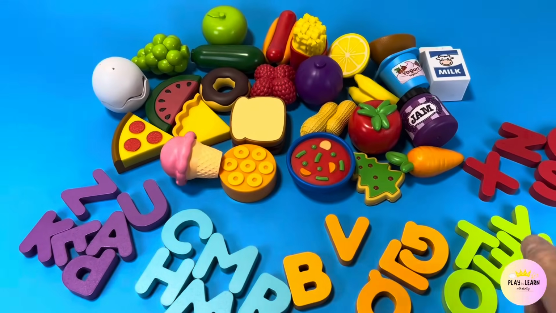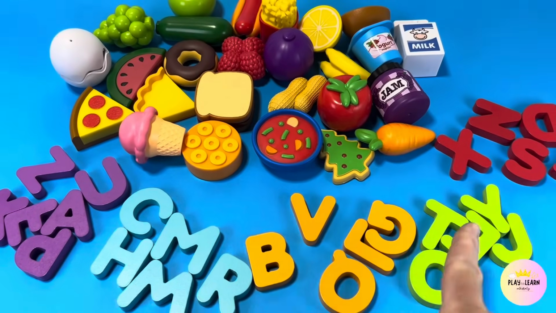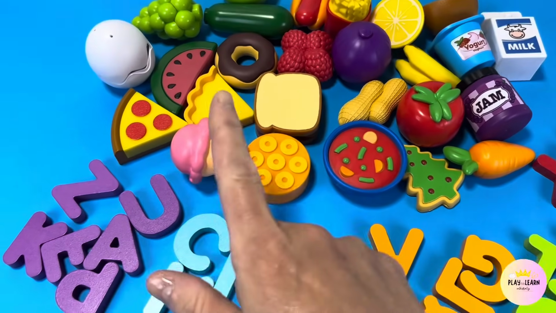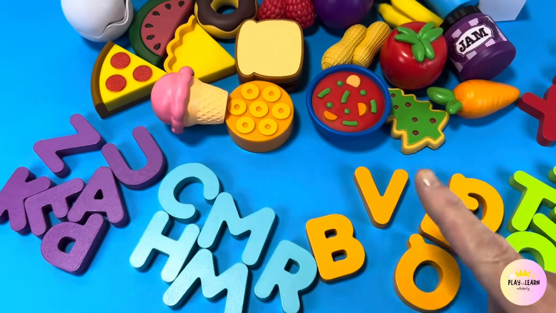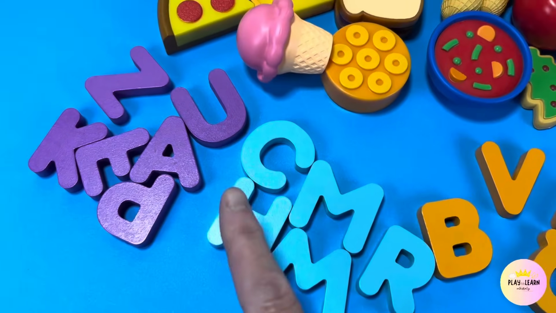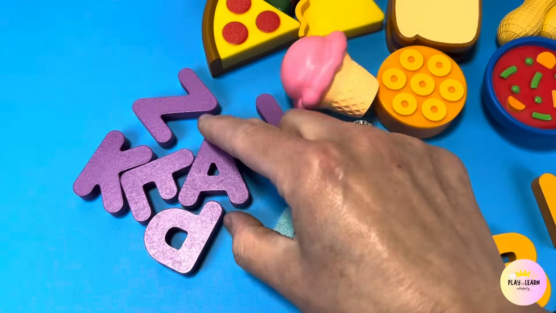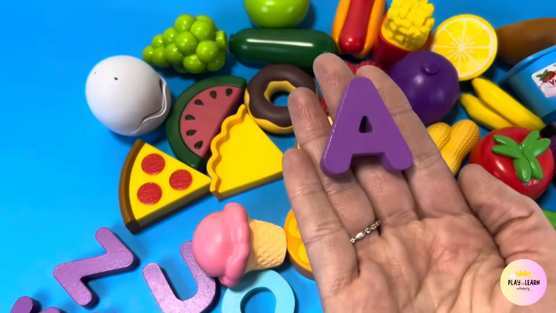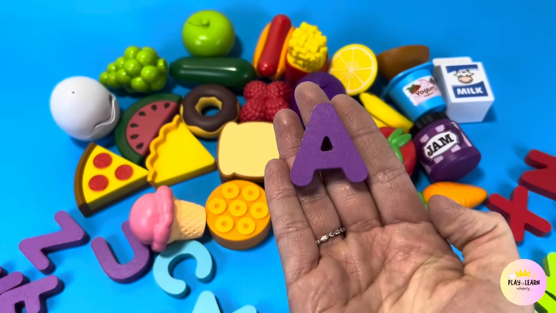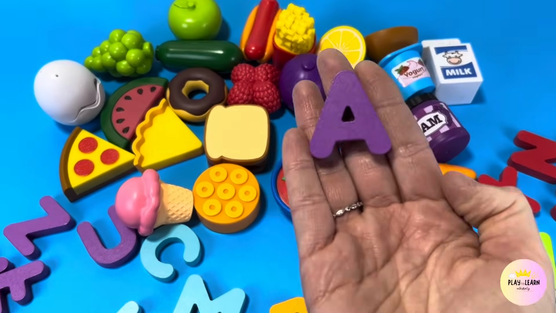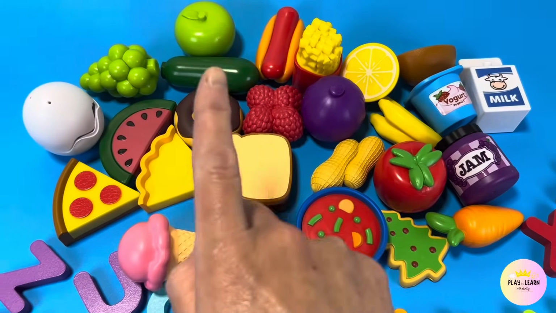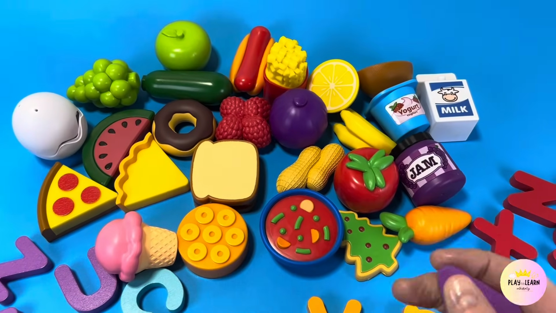Okay. First, we need to find our letter A. Can you tell me if you see it? Let's look through our letters here. Do you see our letter A? I do too. Here it is. Our letter A is the color purple. A sounds like ah. Do you see a food that starts with that letter sound?